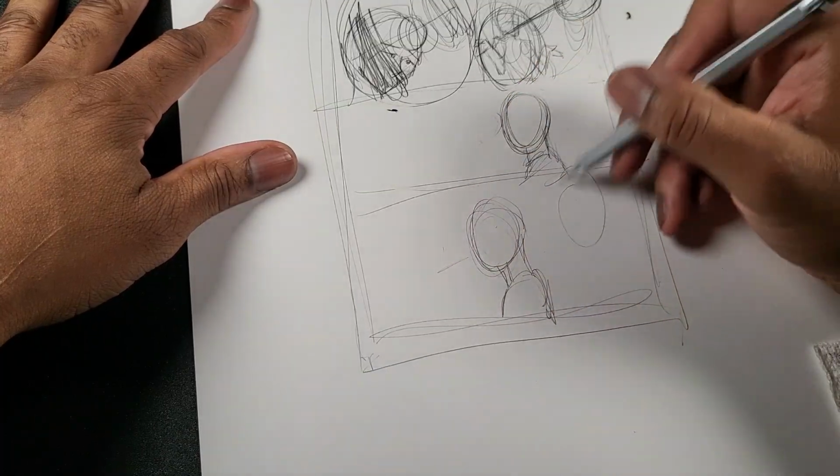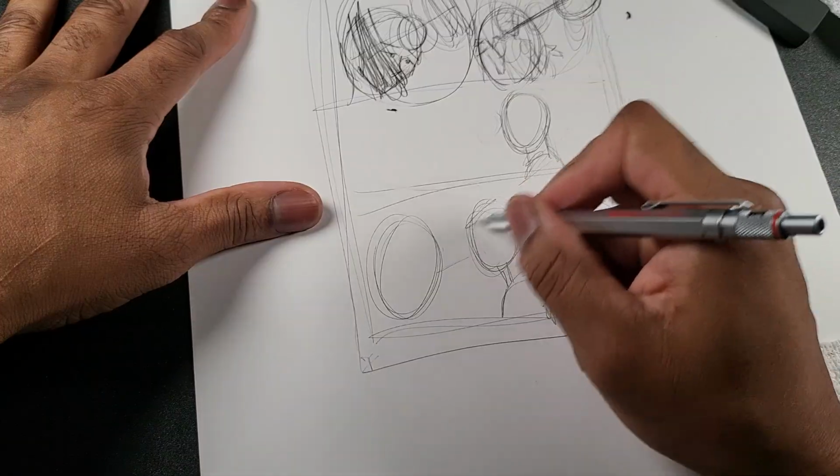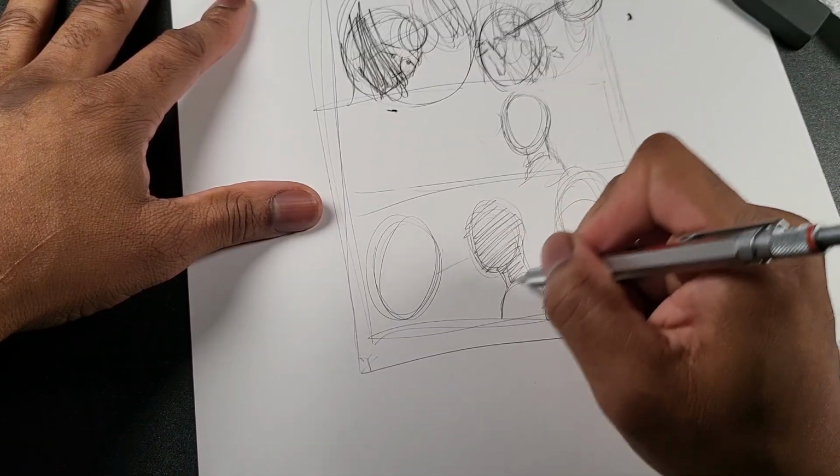Now, let's actually just make some dialogue bubbles, and then give it an effect.